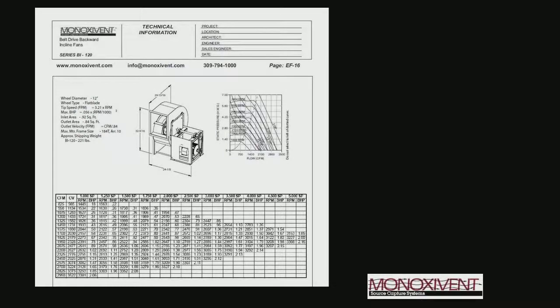This is the standard performance chart that you'll see in our catalog. This happens to be a BI 120, I believe, a 12-inch diameter wheel. And you can see with these fans that when you're in the lower static pressure ranges, you have a fairly wide range of choices in terms of CFM. Now, the farther right we get onto that chart, you can see that it gets pretty narrow. As our static pressure goes up, the operating range of the fan tends to go down, and the RPM tends to go up. The brake horsepowers that you see there are without drive losses, so you need to add a little bit for drive losses when you're selecting the horsepower for these fans.